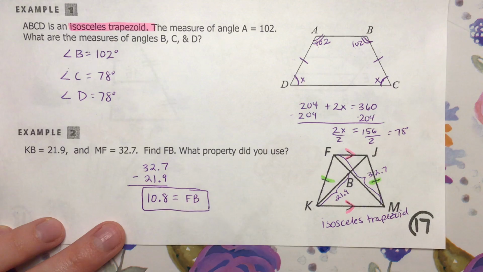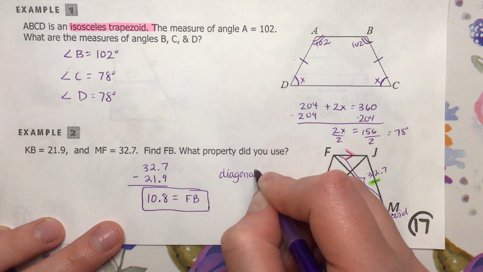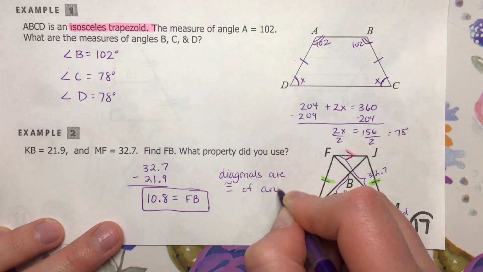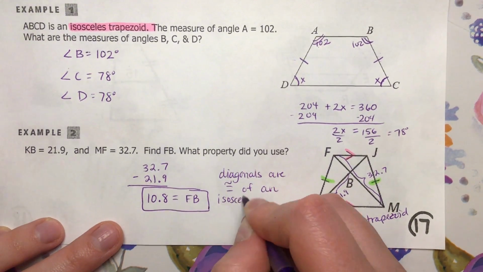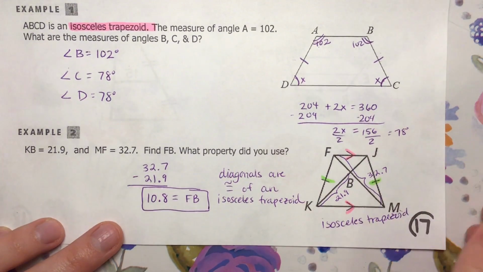And then it says, what property did we use? Well, we used the fact that diagonals of an isosceles trapezoid are congruent. Diagonals are congruent of an isosceles trapezoid. There we go.